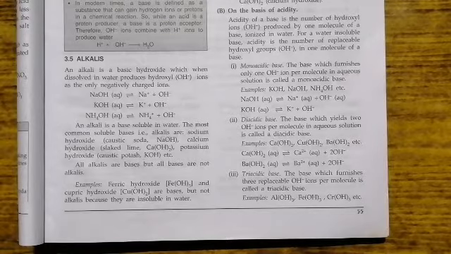And the third one is a triacidic base. The base which yields three replaceable hydroxyl ions per molecule is called a triacidic base. For example, ferric hydroxide, aluminium hydroxide, as well as chromium hydroxide.